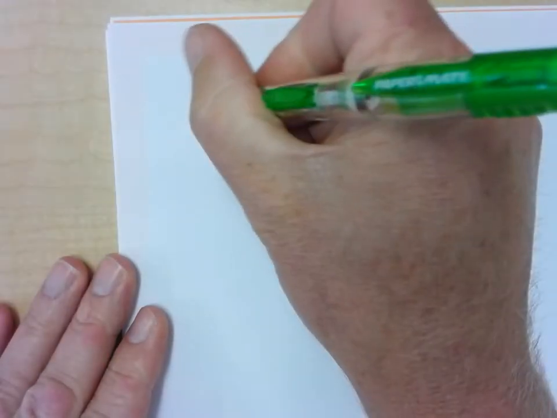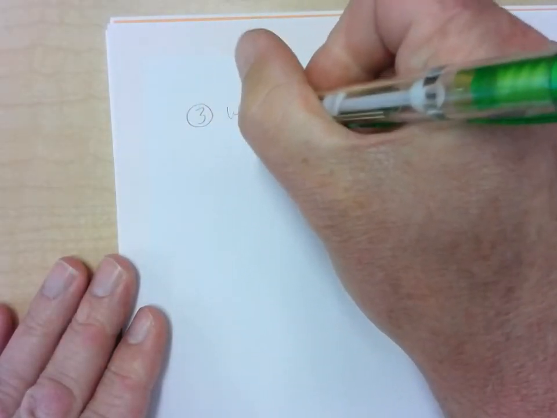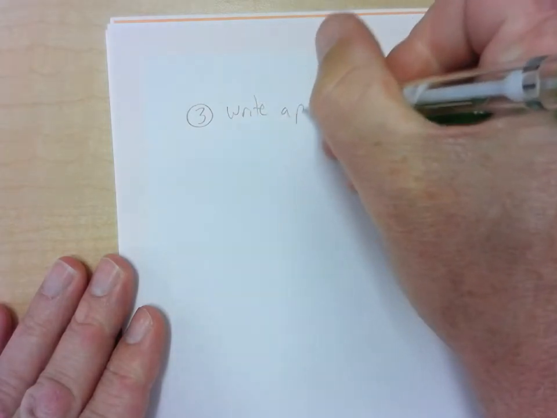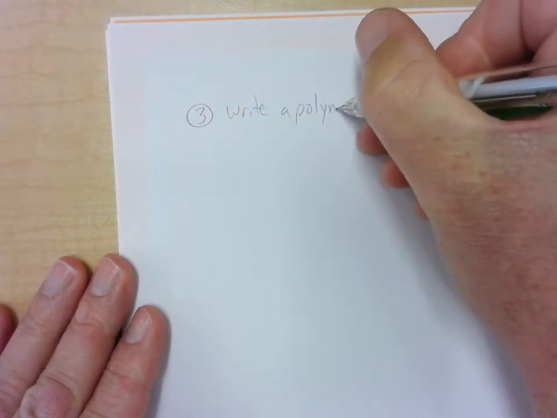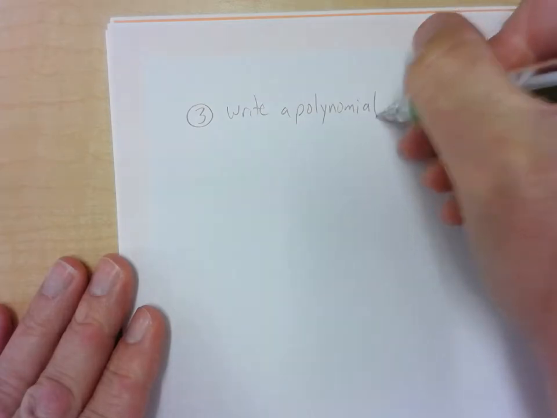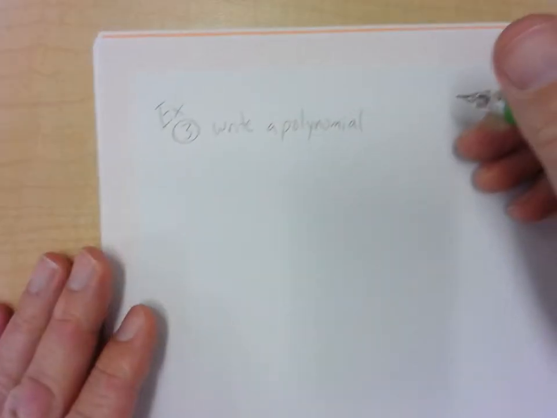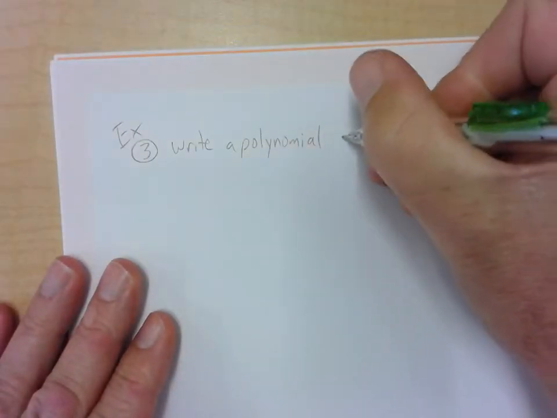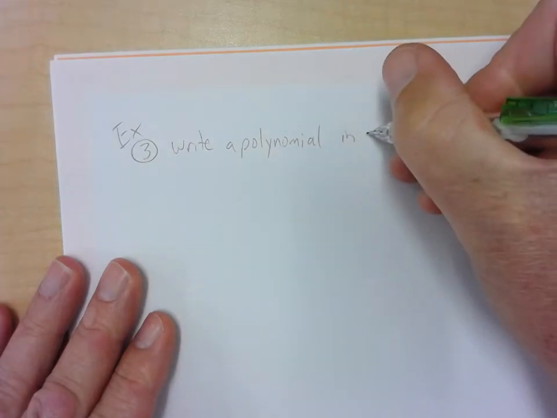Example 3 is write a polynomial in standard form.